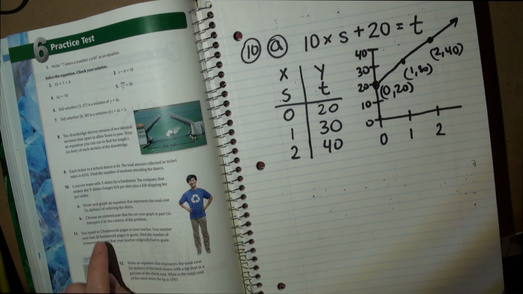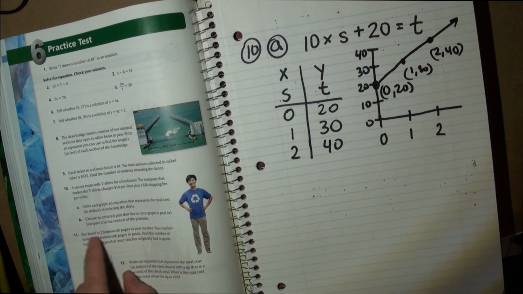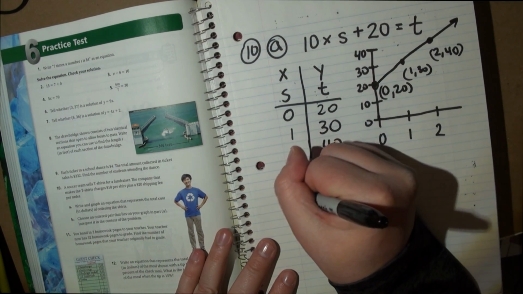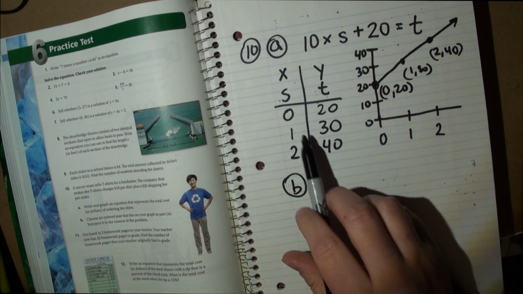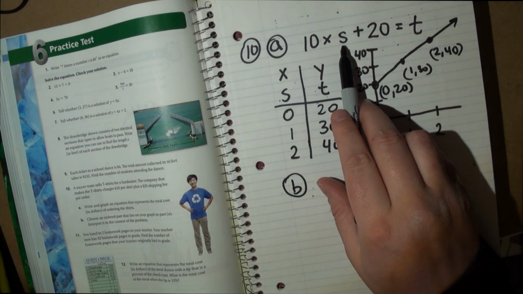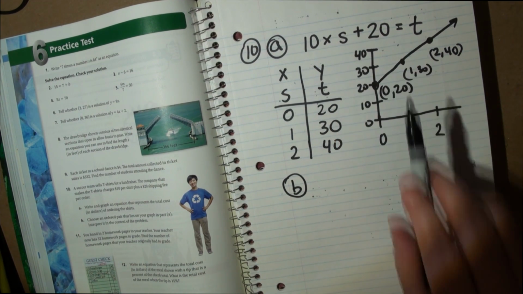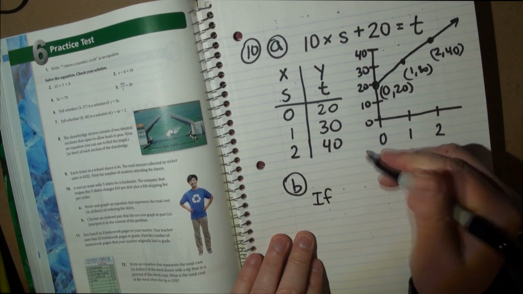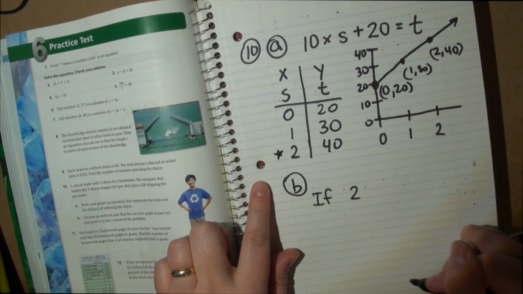Now in part B, it says choose an ordered pair that lies on your graph in part A and interpret it in the context of the problem. Ooh, okay. I see what we're doing now. So we're going to take a look at these and not think of them as numbers, but instead plug them into our formula. Think of them as number of shirts ordered and the total cost. So I'm going to write this out. I'm going to use 2 because that just seems like a good one to use.